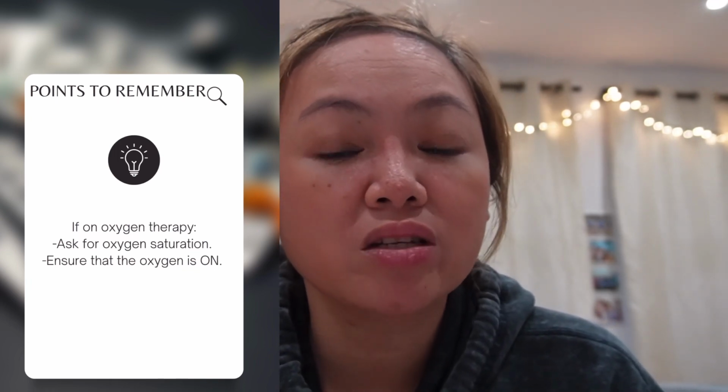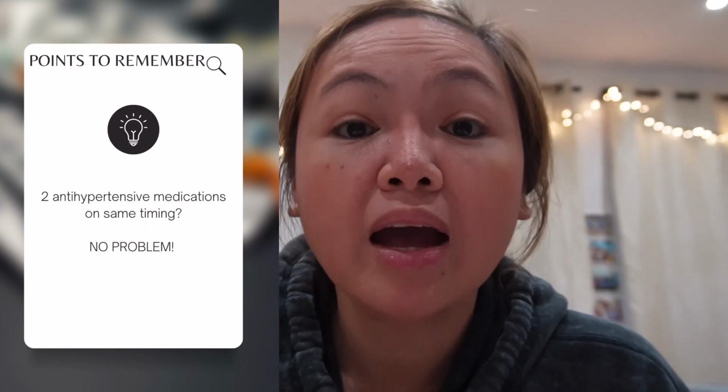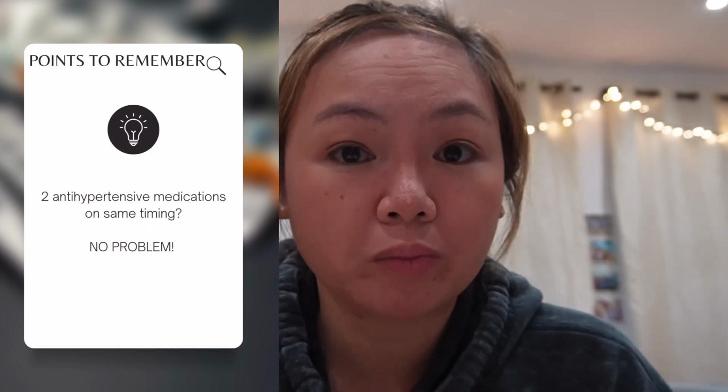Number 1, if the patient has been prescribed oxygen therapy, you must ask the assessor what is the patient's current oxygen saturation and ensure that the oxygen is on. Number 2, which is very rare, if the patient has ongoing intravenous fluids, you must check the patient's IV site for any signs of phlebitis, and you must also check the ongoing IV fluid for its batch number, expiration date, the flow rate, and the running time. It is also worth noting that you can administer 2 antihypertensive medications at the same time as long as the patient's blood pressure is within the normal range.